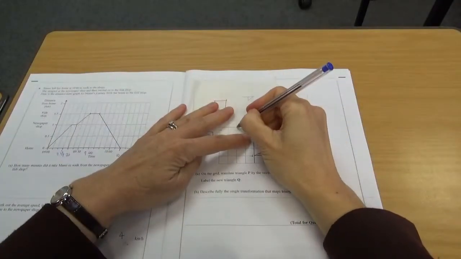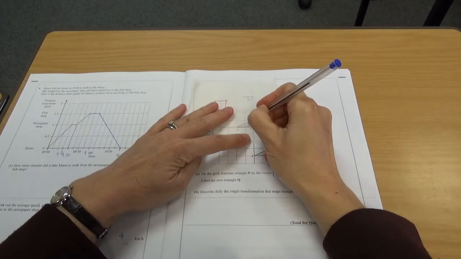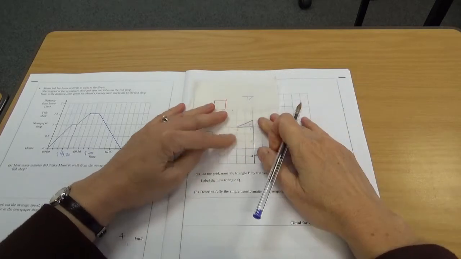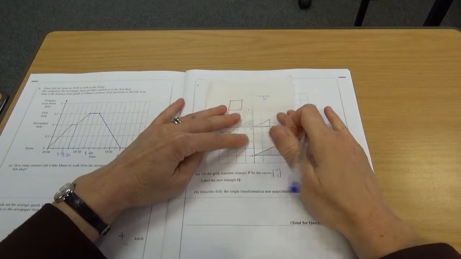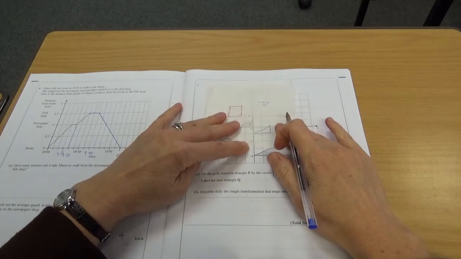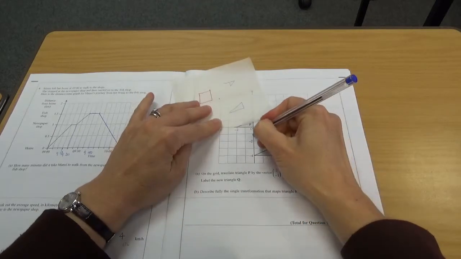Translations. Let's start with our triangle. 2 at the top means 2 to the right. 1, 2. -1 means 1 down. So that's where we appear.